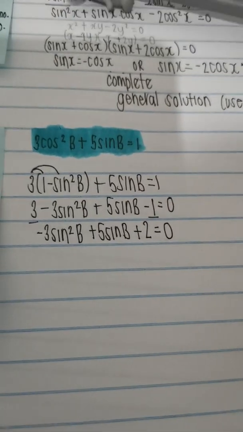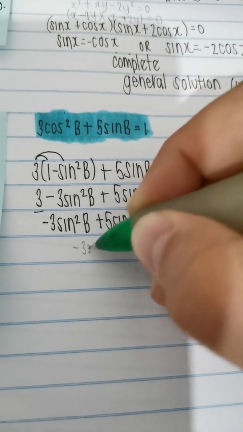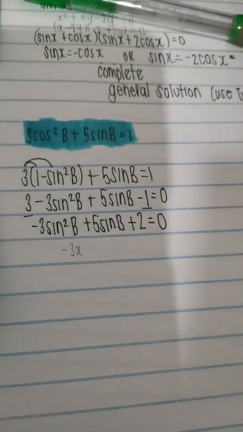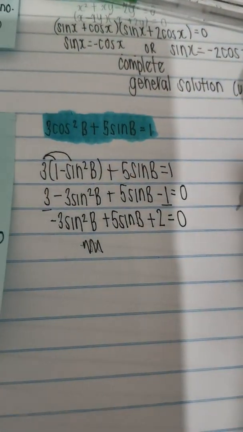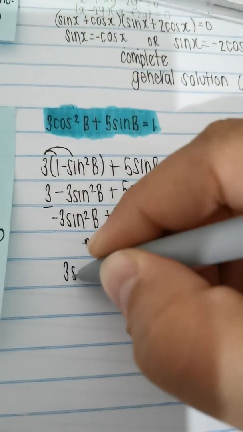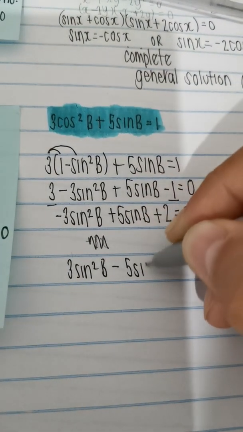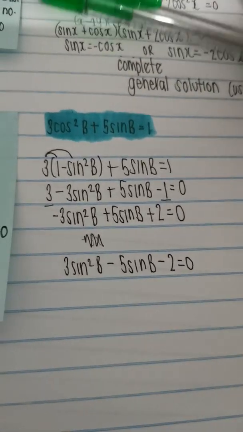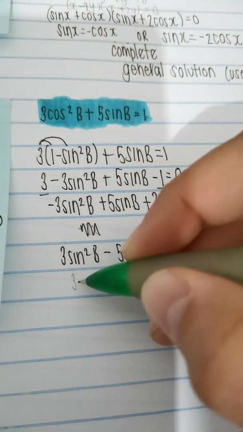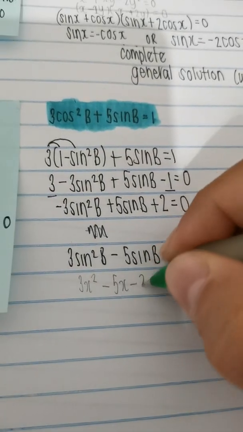Okay. Again, once we get to this point, this is the same thing as negative 3x. Oh, wait. Before we do that, I don't like negatives. I don't know about you. So what I'm going to do is I'm going to divide everything by a negative. So I end up with 3 sine squared beta minus 5 sine. That looks better to work with, right? This here is the same thing as 3x squared minus 5x minus 2.